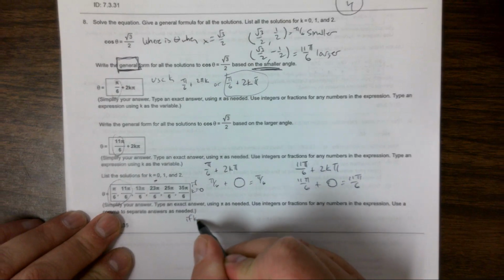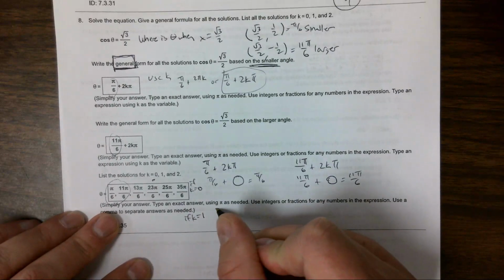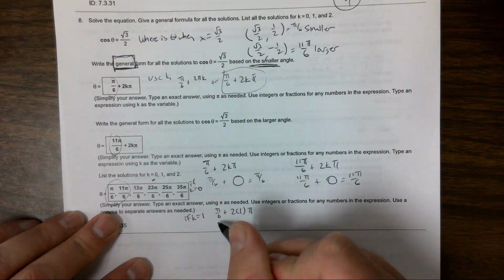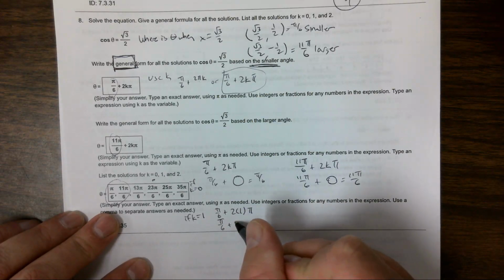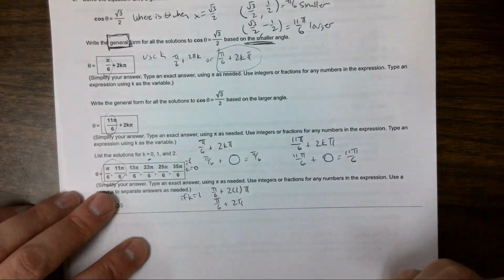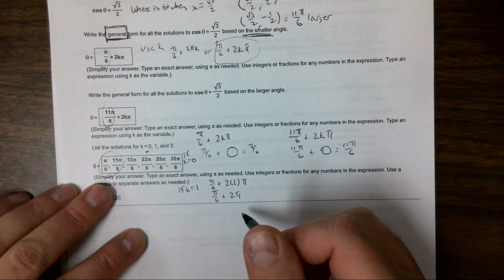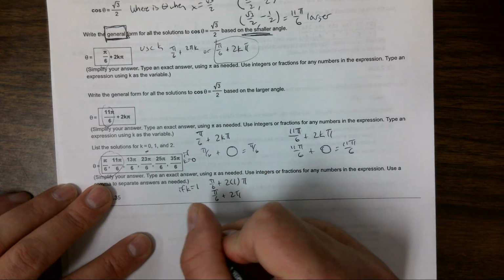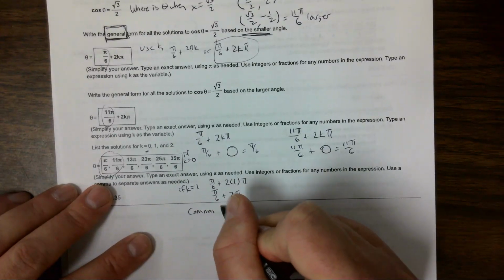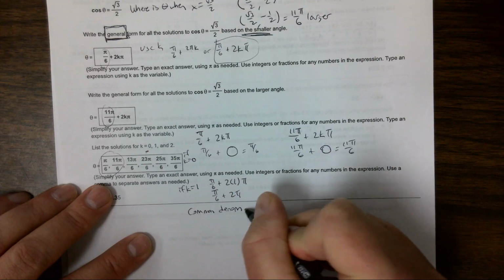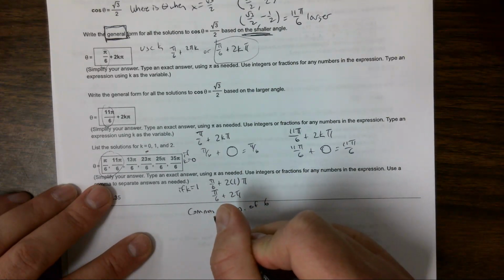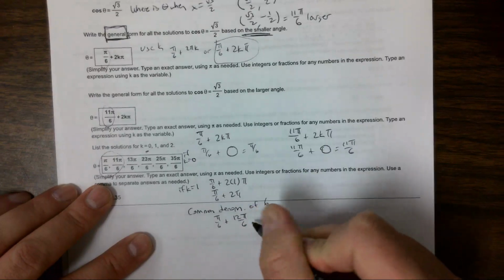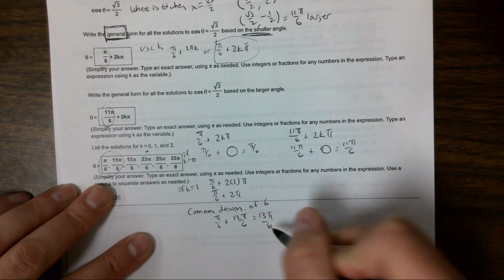Now, if k equals 1, that means pi 6 plus 2 times 1 pi, or just say pi 6 plus 2 pi. Here, you're going to want to get a common denominator of 6, and so that's pi 6 plus 12 pi 6, and so you get 13 pi 6.